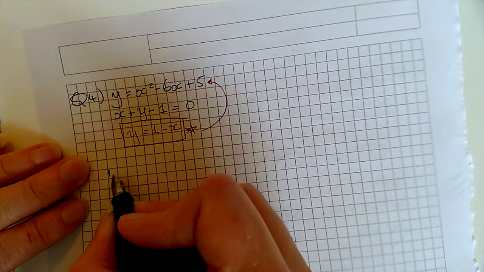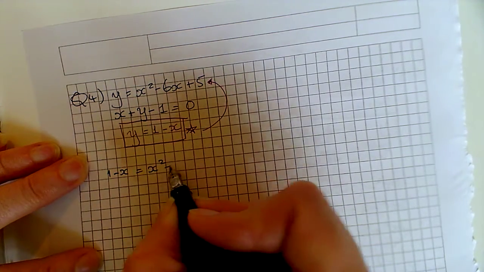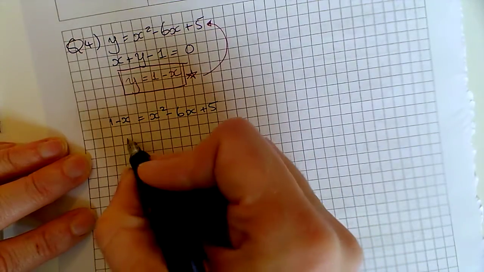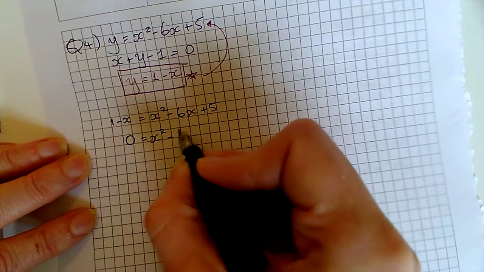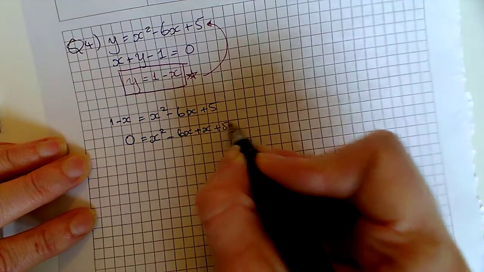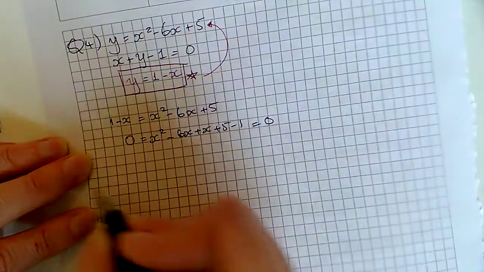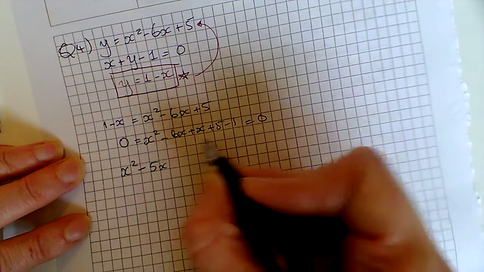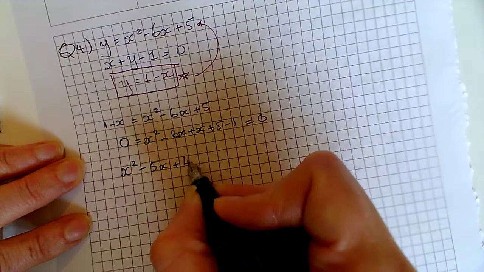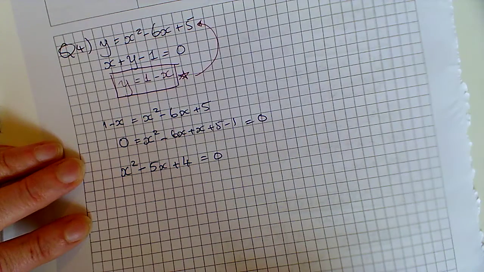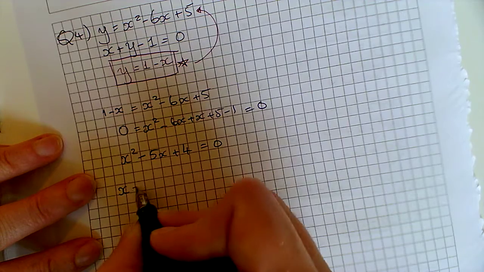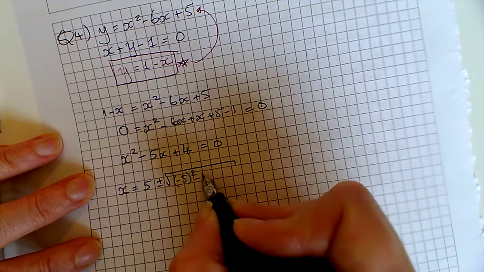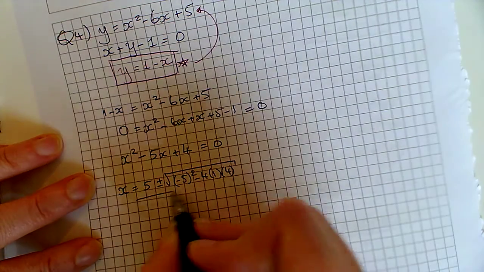So I get 1 minus x is equal to x squared minus 6x plus 5. I'll bring everything to one side. 0 is equal to x squared minus 6x plus x plus 5 minus 1. And I'll write it the other way around. So my quadratic is x squared minus 5x plus 4 equal to 0. Solving that using the minus b formula, x is minus b plus or minus the square root of b squared minus 4ac all over 2a.